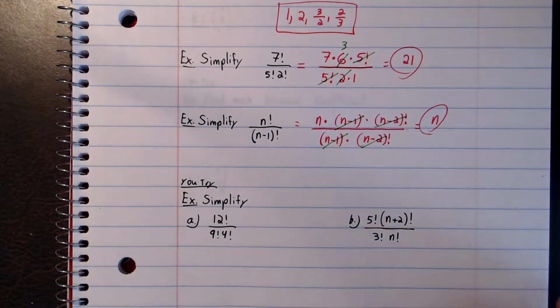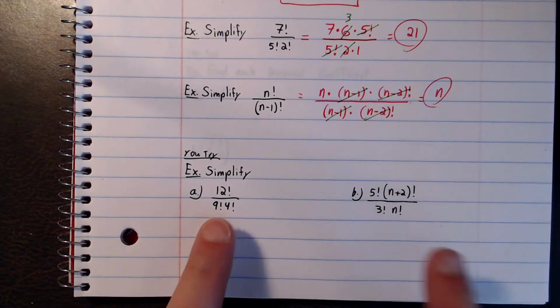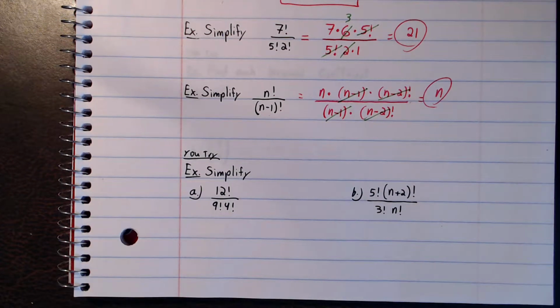Okay, so there are 2 here for you to try. One of the ones with just regular values, one with an n value. So try these out, pause the video, and resume when you're ready to check your solutions.